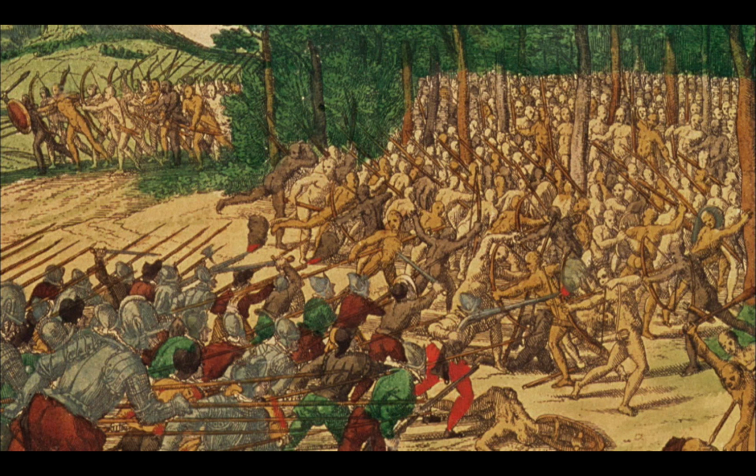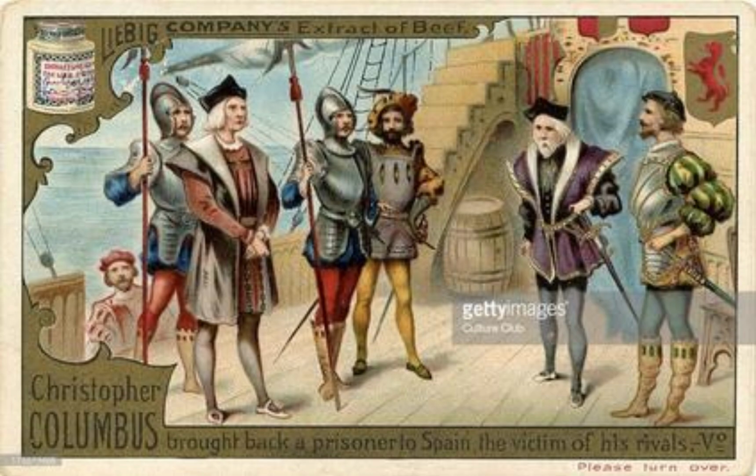Now, it's going to be important for you to know some of the specific items that were transferred between these two hemispheres. And just for giggles, let's start with food. From the Americas, food like potatoes and tomatoes and maize crossed the Atlantic into Europe. And needless to say, when the Europeans tasted this maize, they were like, this is amazing.